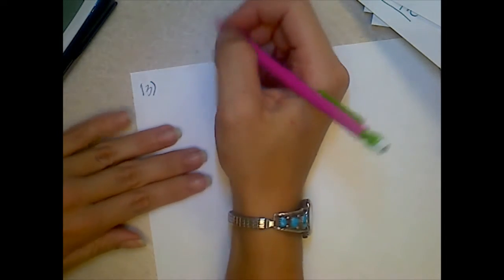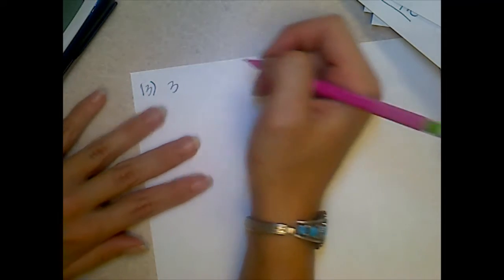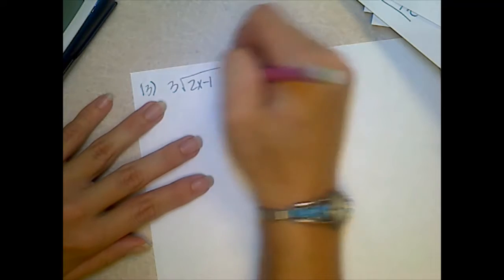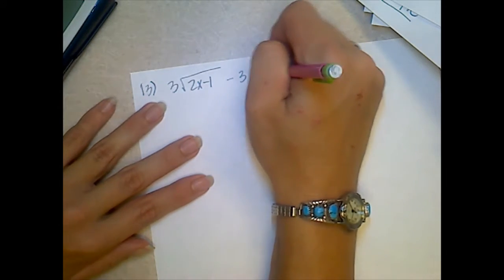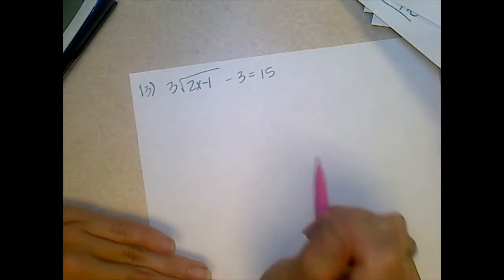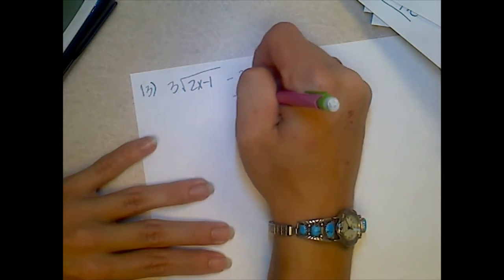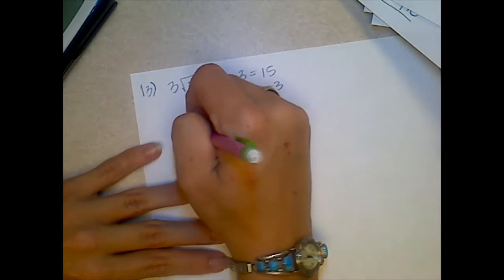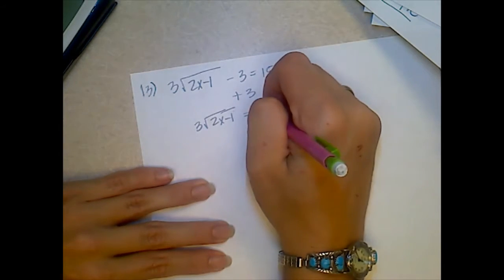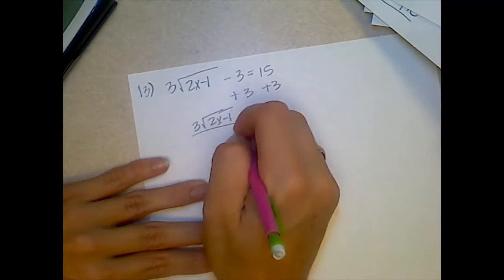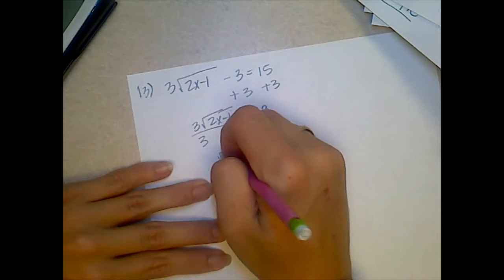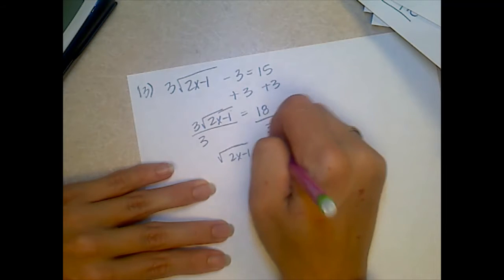Okay, so I'm going to write the equation 3 square root 2x minus 1 minus 3 equals 15. Okay, square roots do not play nice with anybody else. You want to get him by himself. So the first thing I'm going to do, add that 3 to both sides. 3 times square root of 2x minus 1 equals 18. I want to get that 3 out of the way. I'm telling you, square roots don't play nice with anyone. So square root 2x minus 1 equals 6.